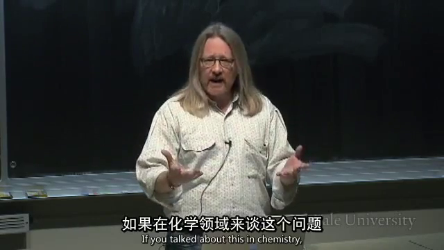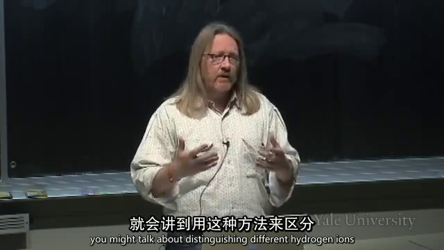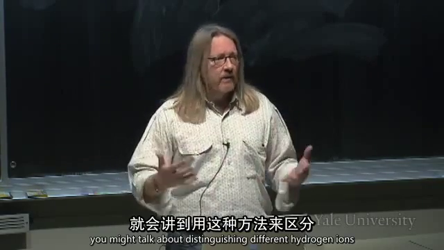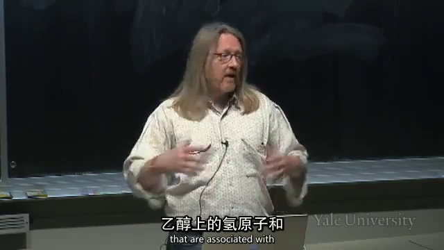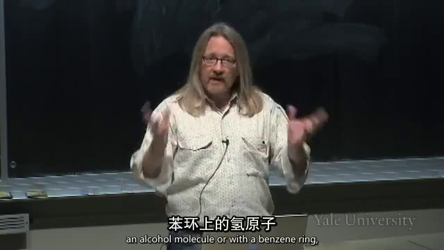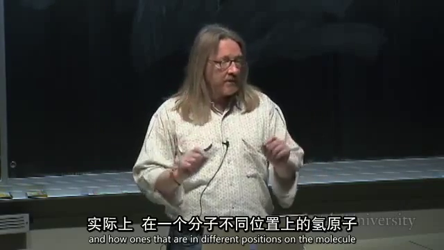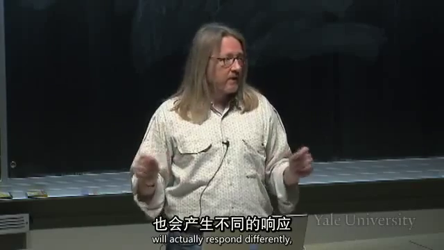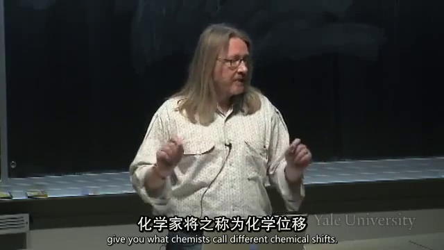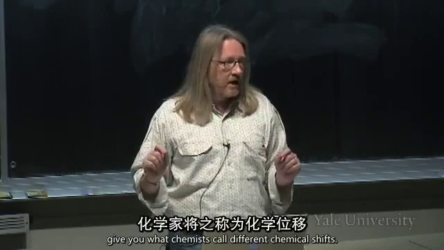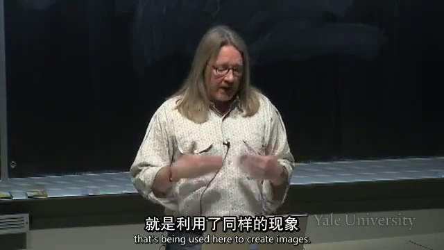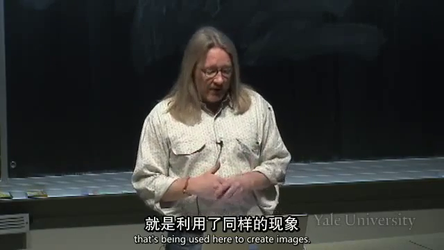And so if you talked about this in chemistry, you might talk about distinguishing different hydrogen ions that are associated with an alcohol molecule or with a benzene ring, and how ones that are in different positions on the molecule will actually respond differently, giving you what chemists call different chemical shifts. So it's that same phenomenon that's being used here to create images.